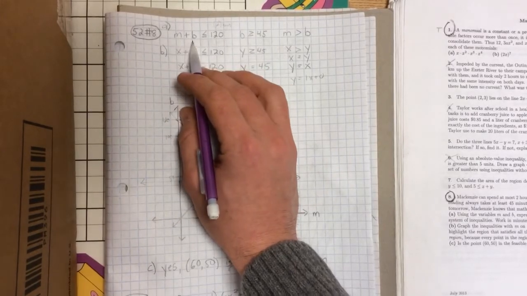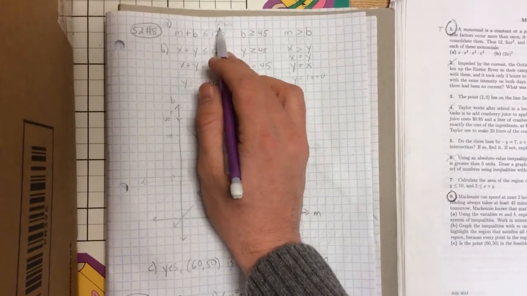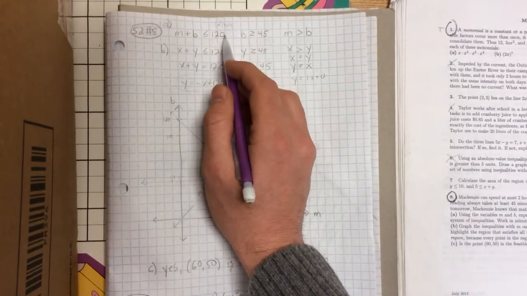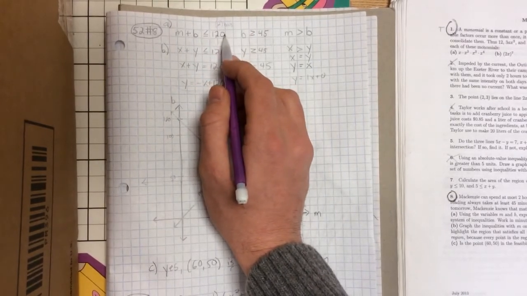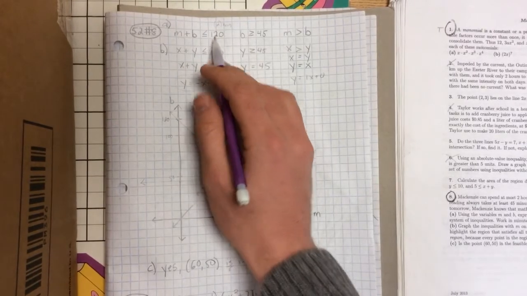She cannot spend more than 2 hours, so that means the math plus the biology has to be less than or equal to 2 hours. I made it 120 because it said to work in minutes. So that's the first inequality: math plus biology less than or equal to 120 minutes.